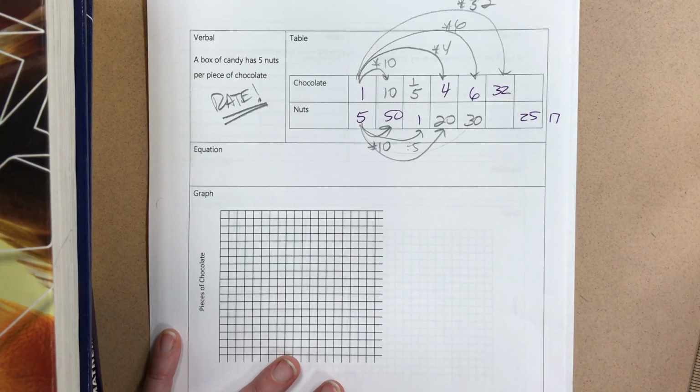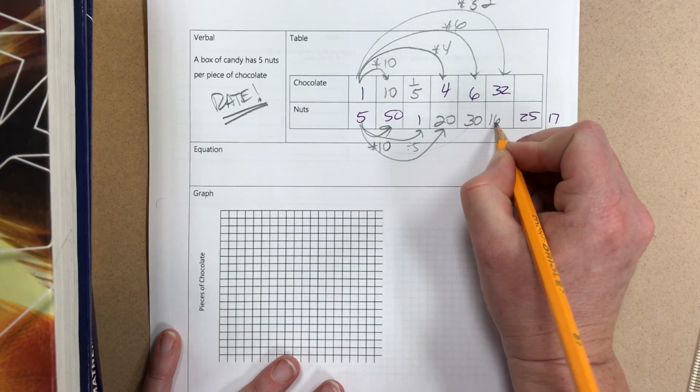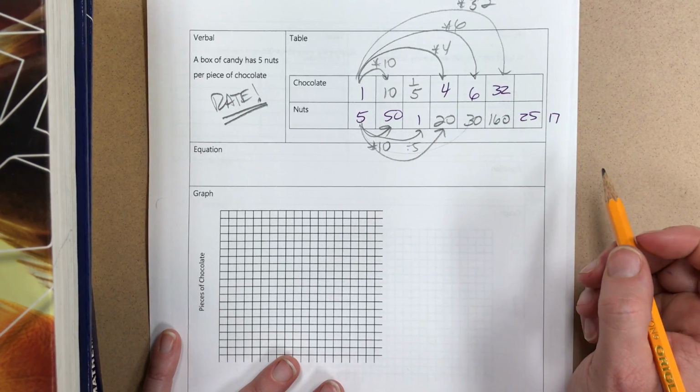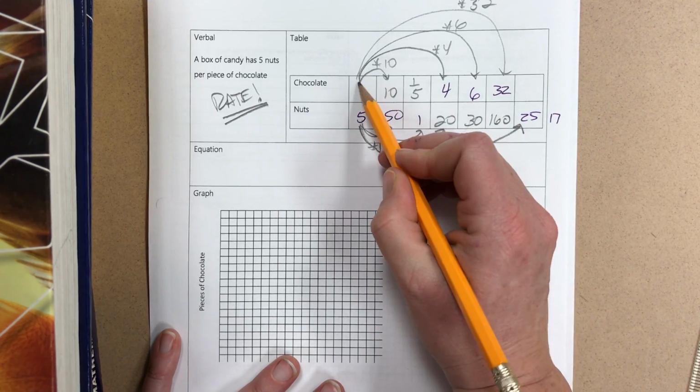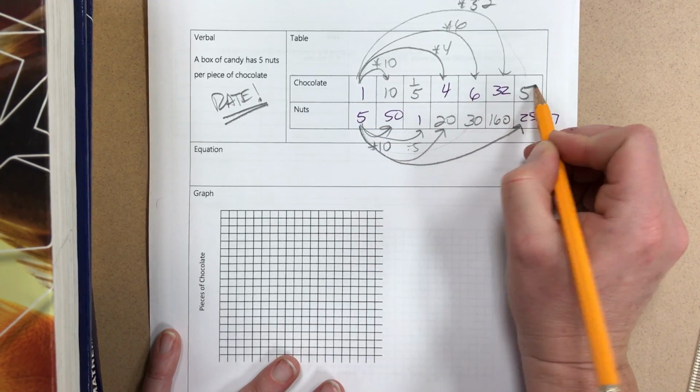What's 5 times 32? I'm too nervous. 160. I'm going to go from this 5 and multiply by 5. 5 times 5 is 25. 1 times 5 is 5.